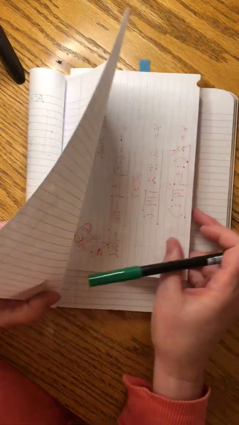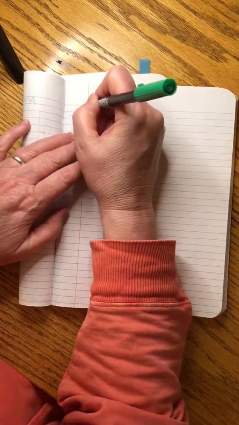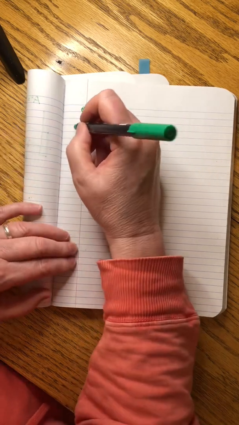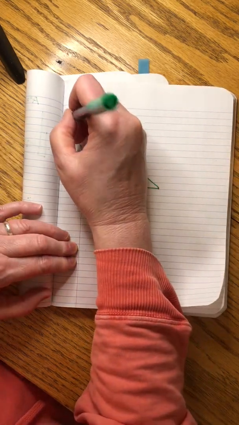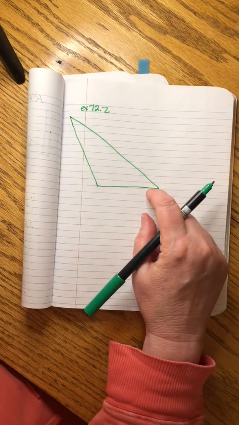There are 3 problems in all in this lesson. The last one is shorter. The next one is long. Example 72.2. I'm going to draw my triangle a little bit bigger this time. Obtuse triangles that go that way always need a little bit more space.